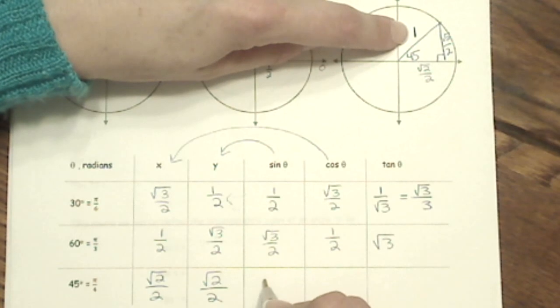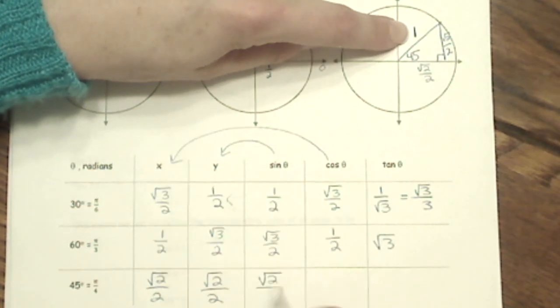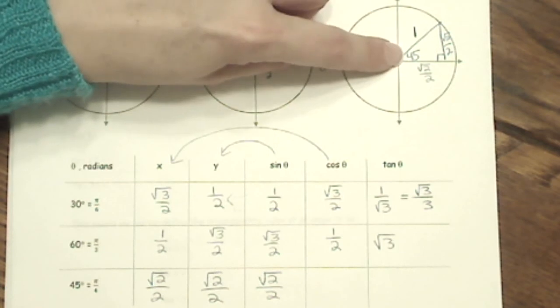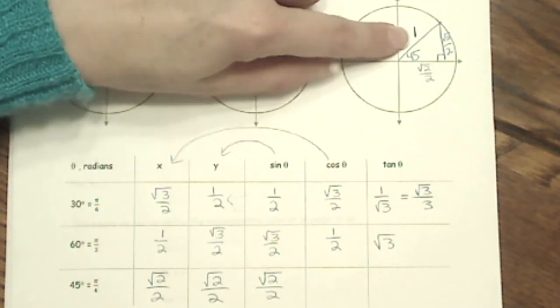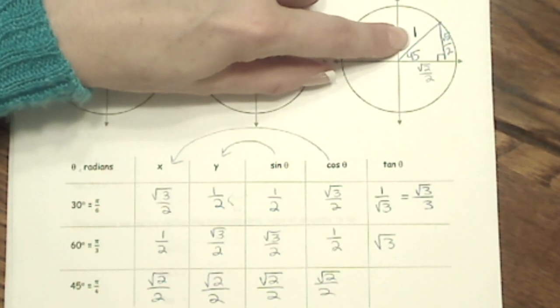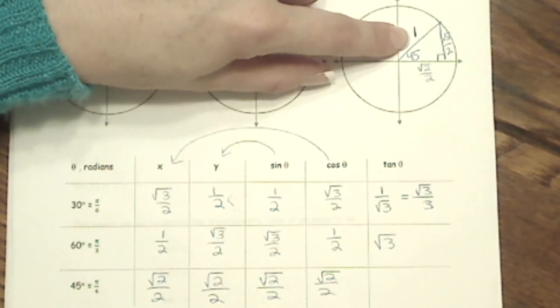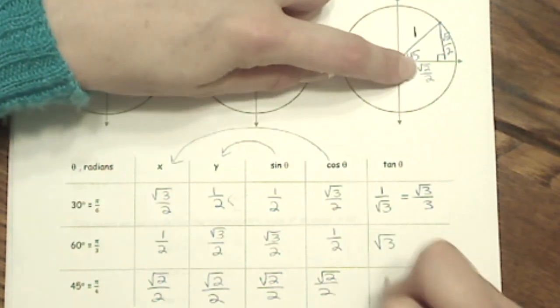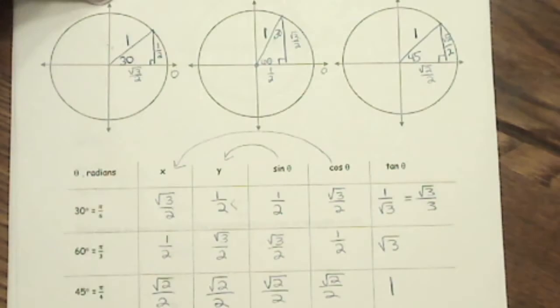And since the hypotenuse is 1, we're dividing by 1. That's the sine, square root of 2 over 2. The cosine is the adjacent over the hypotenuse, which is also square root of 2 over 2 over 1, which is square root of 2 over 2. And the tangent is opposite over adjacent, and since they're equal, the tangent is 1.